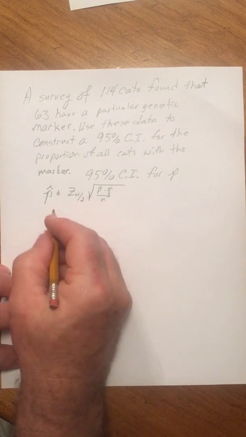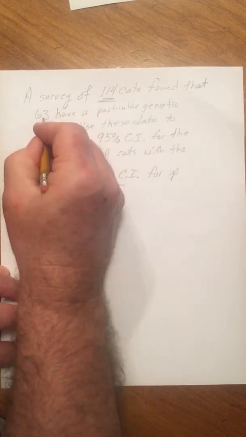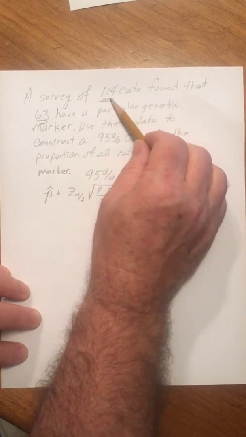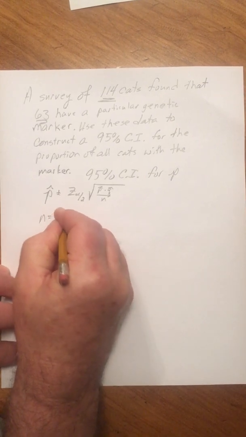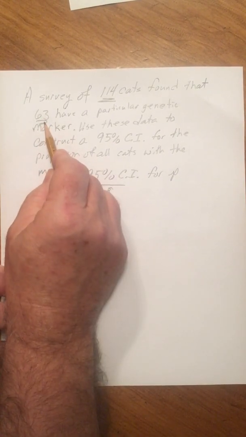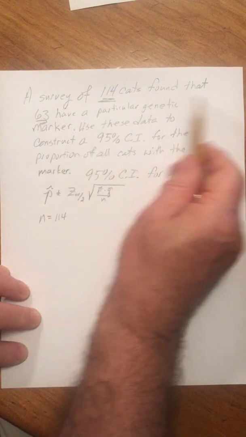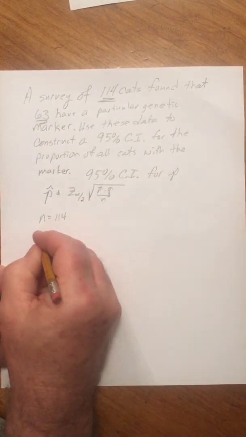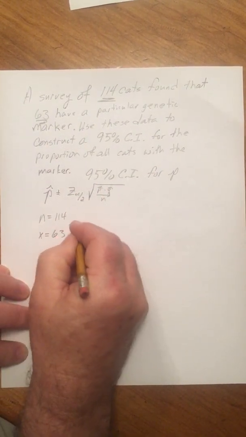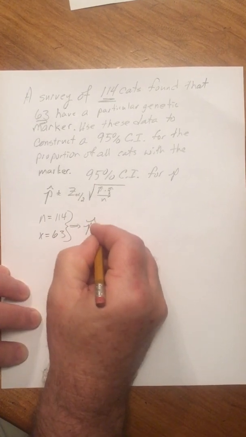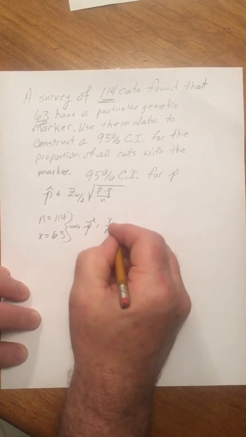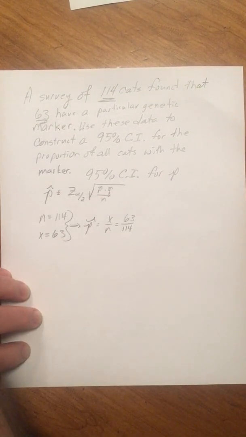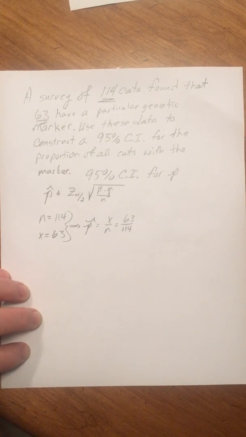All right, so we need to compute our values. First, what are we given? 114, what's that? That's the sample size or the number of trials. That's n. 63, that's the number of successes. So in this problem, we're defining success as has the genetic marker. So the number of successes is 63. From that, we can compute p hat, which is x over n, which is 63 over 114.